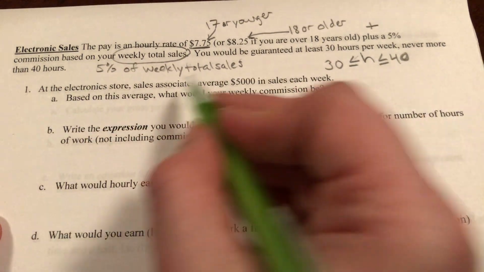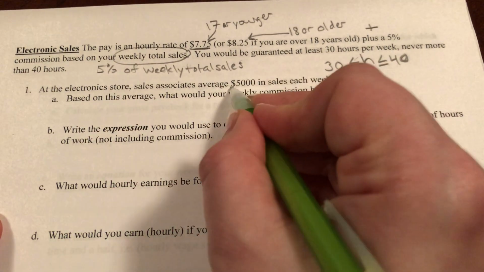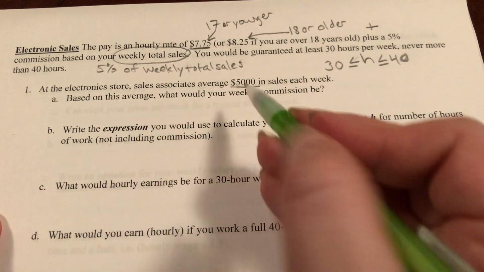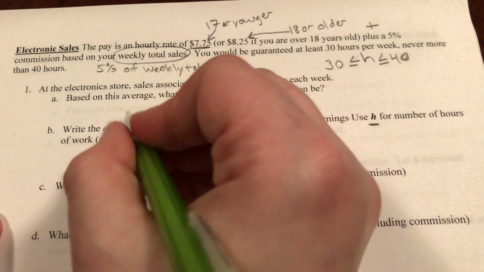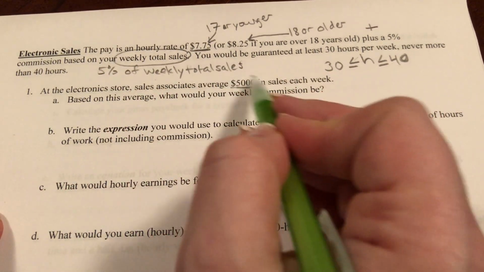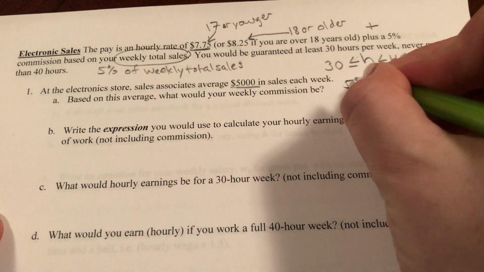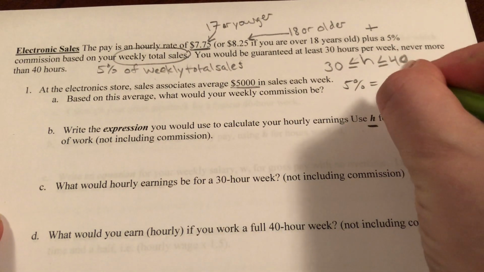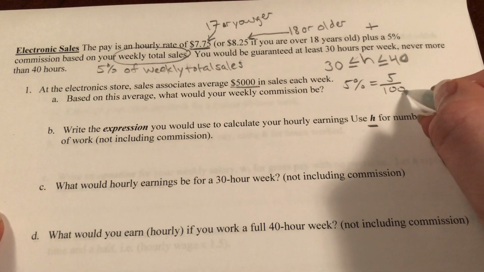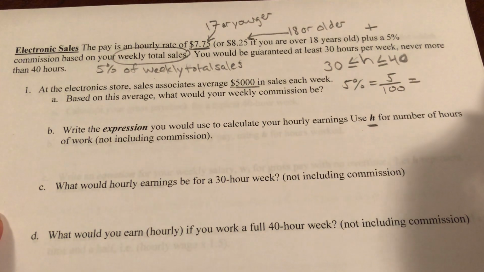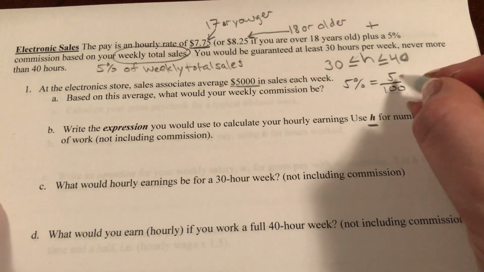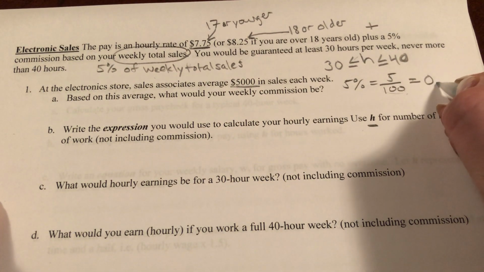At the electronics store, sales associates average about $5,000 in sales each week. Our first question asks, based on this average, what would your weekly commission be? For that, we need to take 5% of the weekly total sales, so 5% of the 5,000. Now, 5% quite literally means 5 divided by 100. The percent sign means divide by 100, so that's what I'm doing. Notice I don't have the percent sign there anymore because I've already dealt with it by dividing by 100. And 5 divided by 100 equals 0.05.